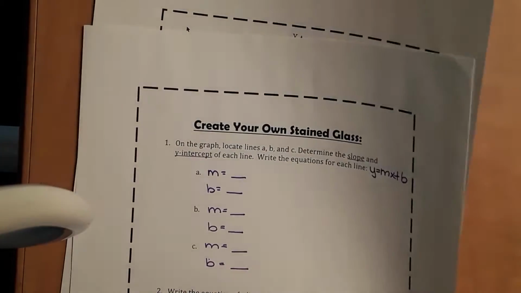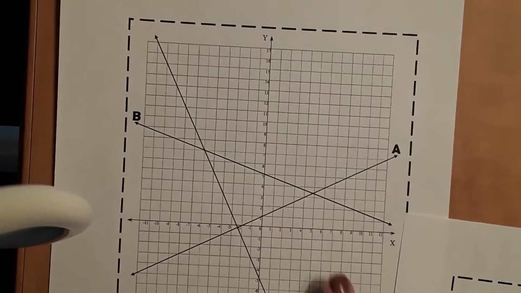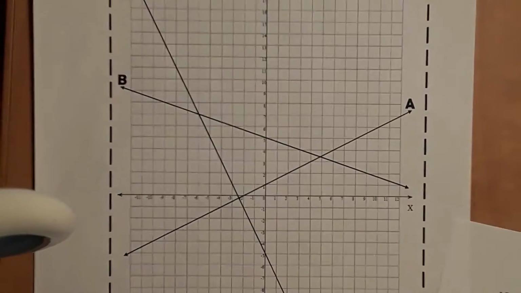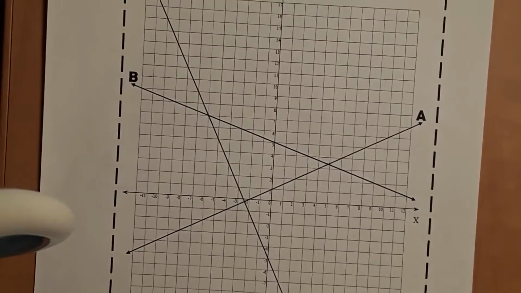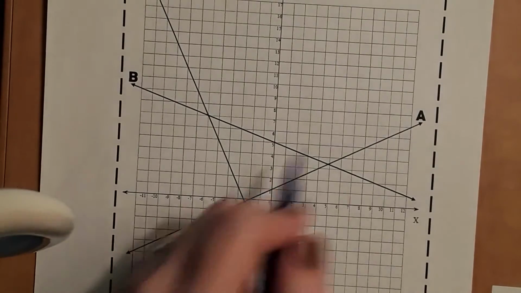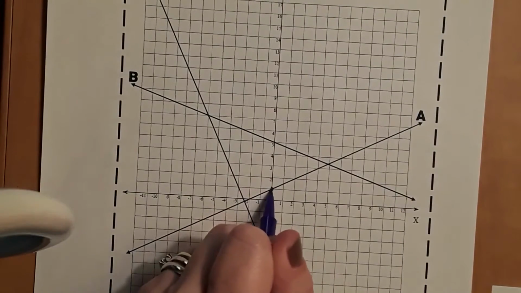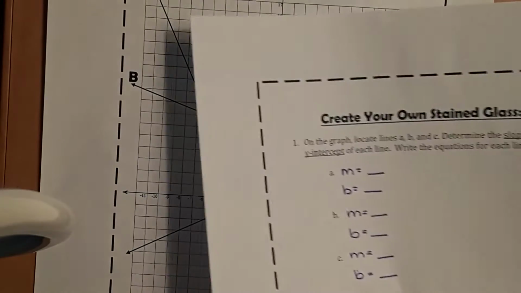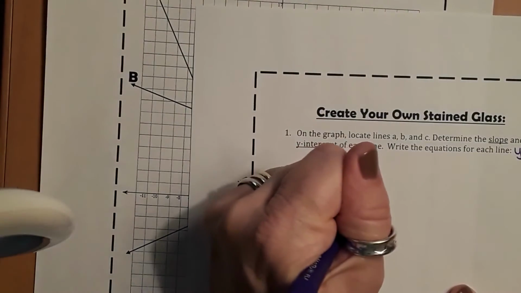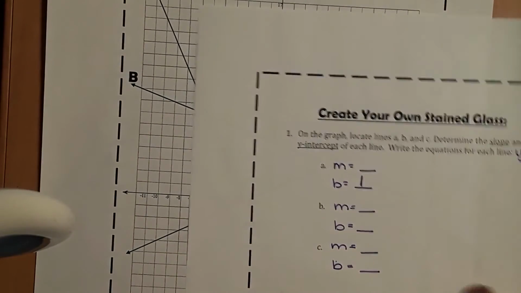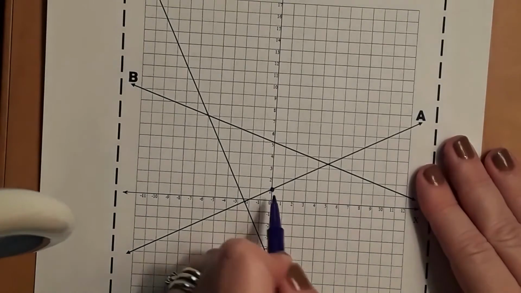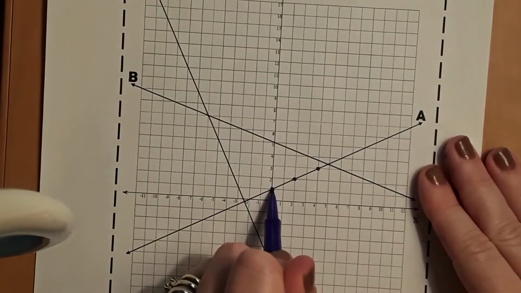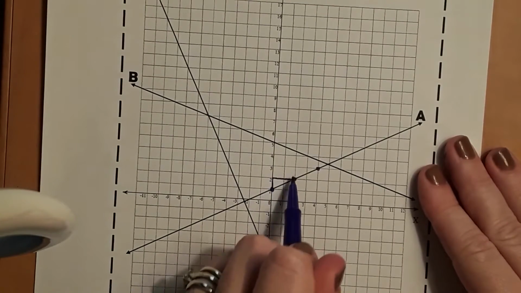We're going to go to our graph, looking at line A. I want you to first find your B. That's where the line is crossing through the y-axis. In this case, it's 1. So back on your paper, write the number 1 as your B. Now our M, we're going to find another point on the line, and we're going to write our rise over run.